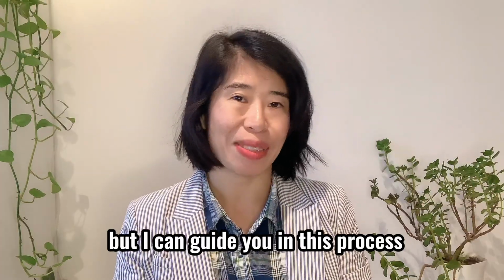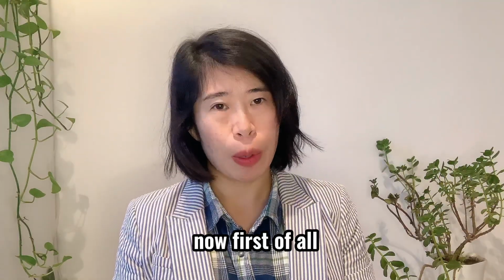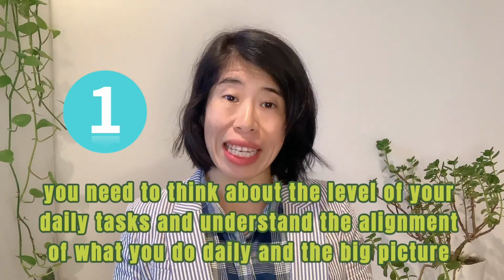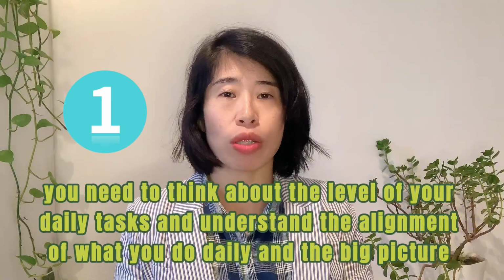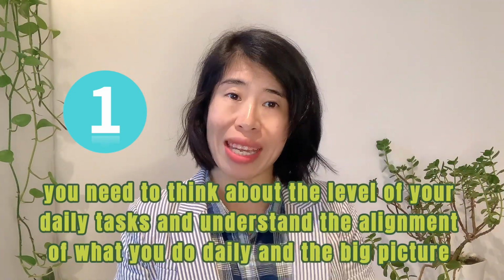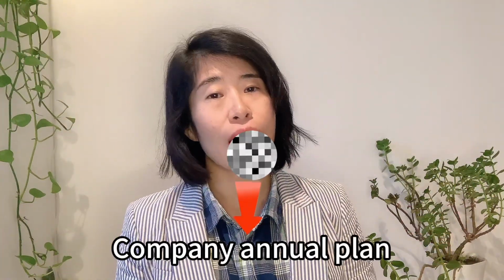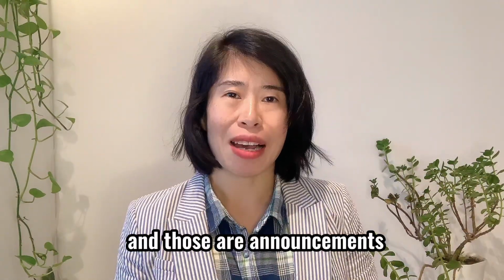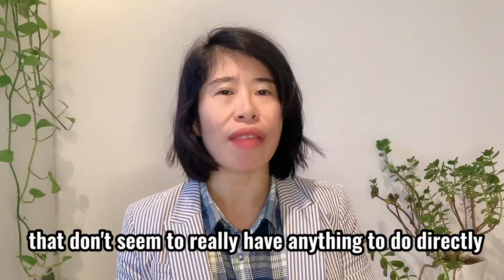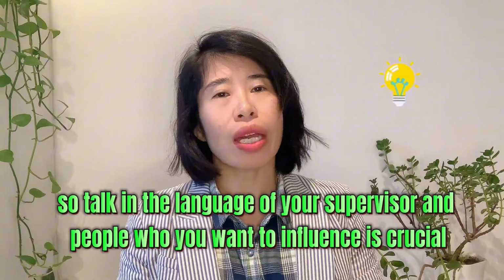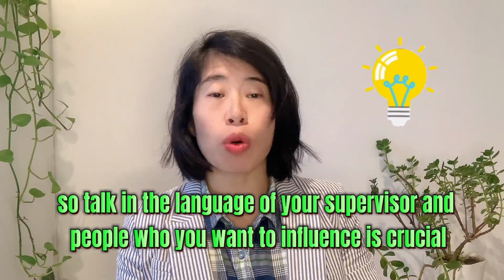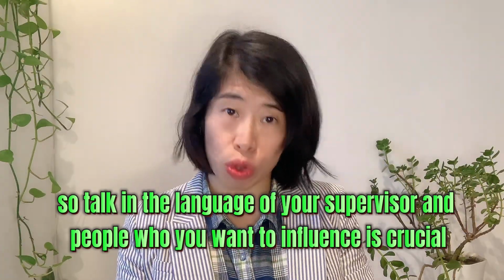in this process. Now, first of all, you need to think about the level of your daily tasks and understand the alignment of what you do daily and what the big picture is. Take a look at the plan, strategy paper, go to your email box and dig them out. Those are announcements that don't seem to really have anything to do directly with you, and you barely had a reason to read them, and now you do. So talking the language of your supervisor and people who you want to influence is crucial.